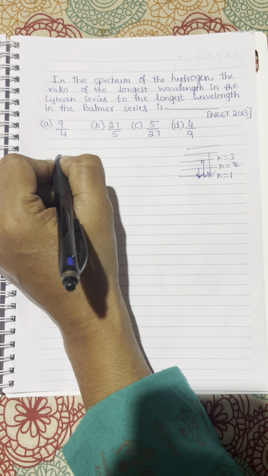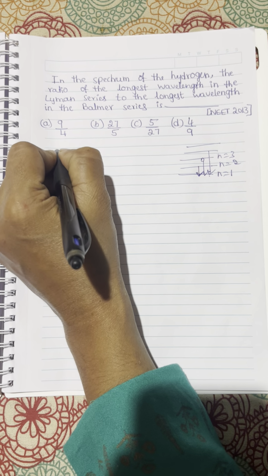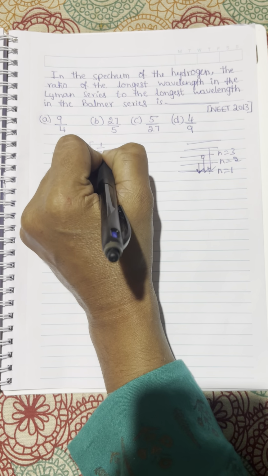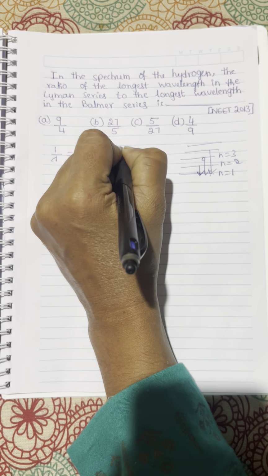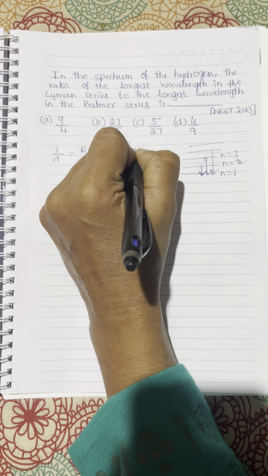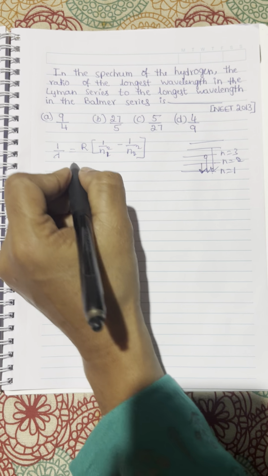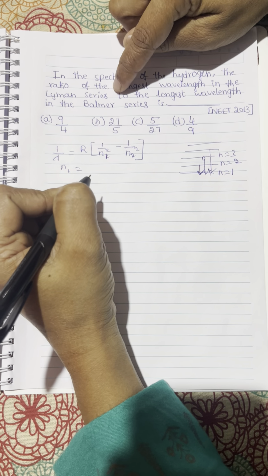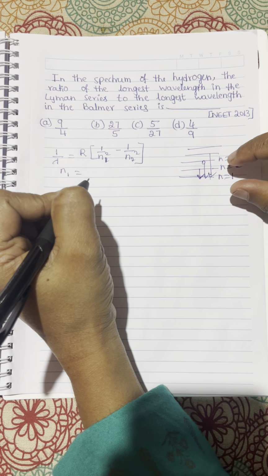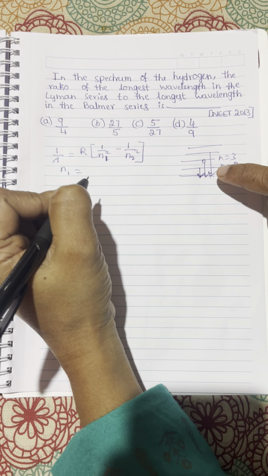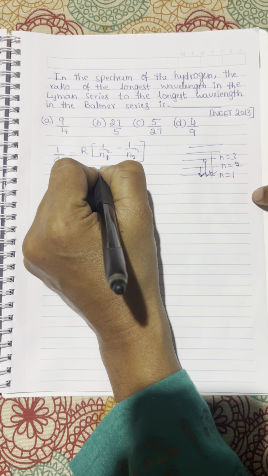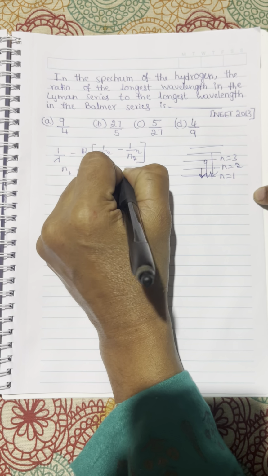Using the Rydberg formula, 1 by lambda is equal to R into 1 by n1 square minus 1 by n2 square. Here n1 is 1 and n2 is 2.